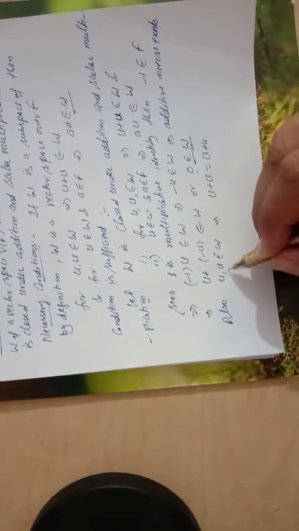Also, for U and V belonging to W, we have their sum U plus V is equal to V plus U, because U and V belonging to W means U and V also belong to V, but V is a vector space, and in a vector space the commutative property holds.